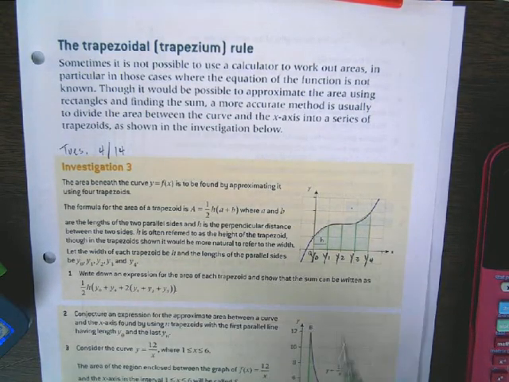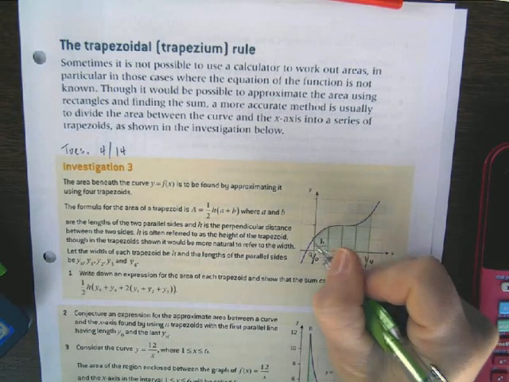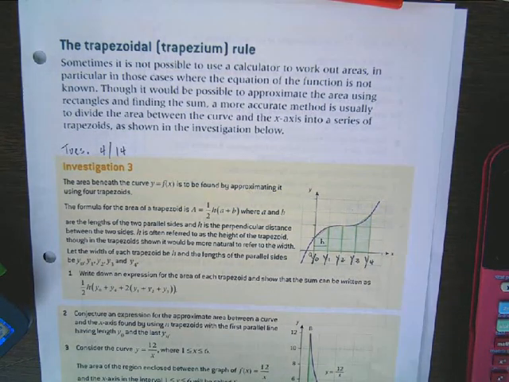So we made a rectangle that was too big and a rectangle that was too small, and then we averaged them out. This is basically doing the same thing, except that it's doing it with fewer steps. So we're just doing it with finding area of trapezoids rather than with finding area of rectangles. So this is part of the HL curriculum that my juniors will need to have mastered by next year.